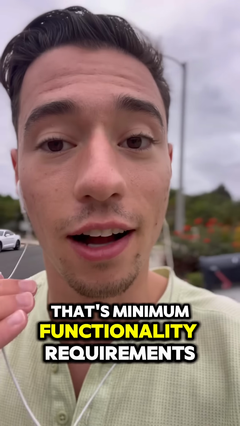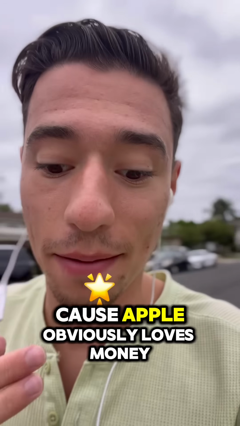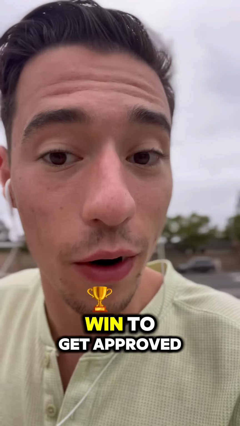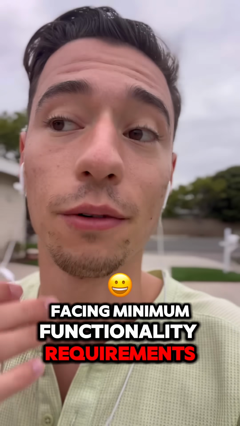That's minimum functionality requirements. Another easy one is adding in-app purchases because Apple obviously loves money. It's a native feature and it's an easy win to get approved when you are currently facing minimum functionality requirements.